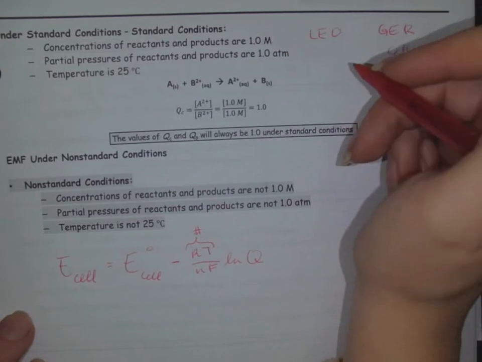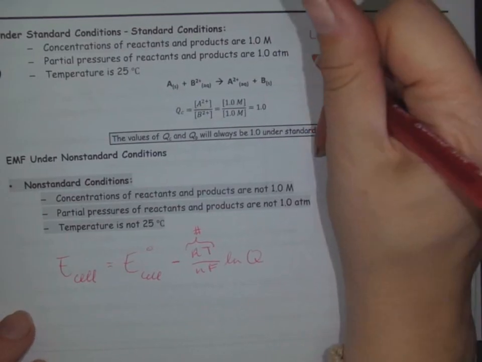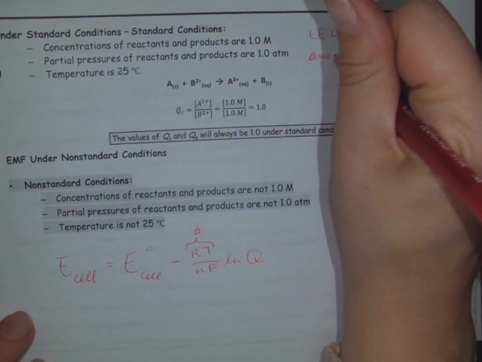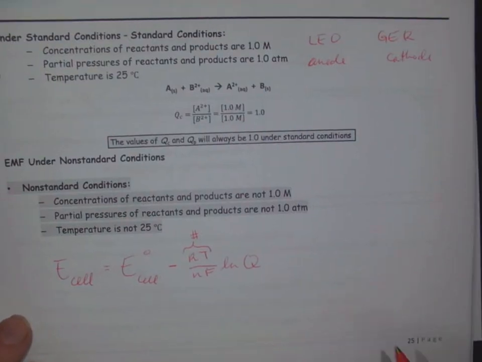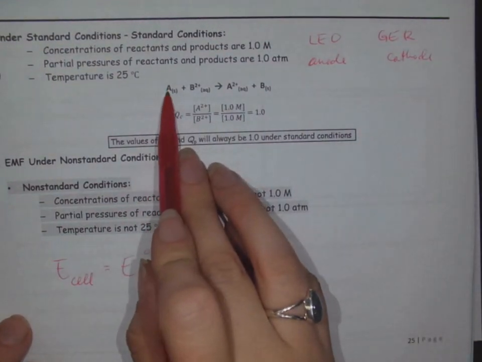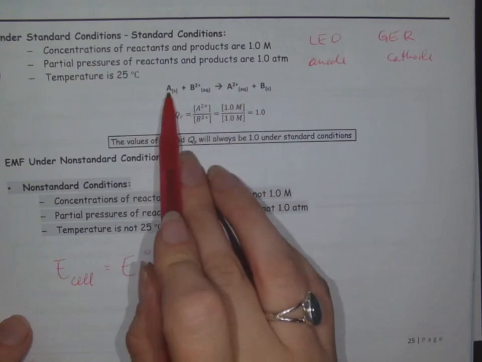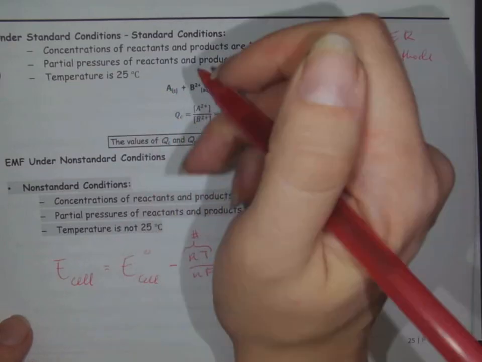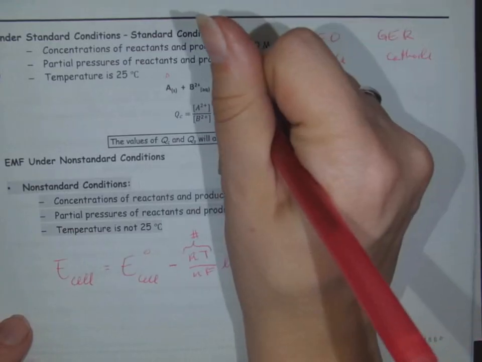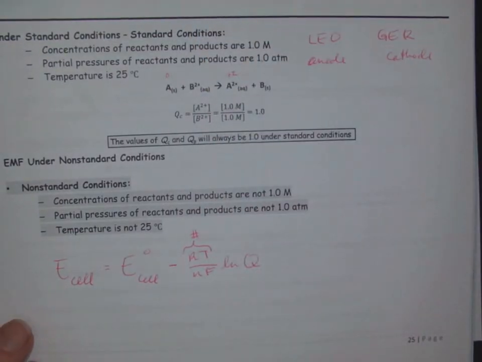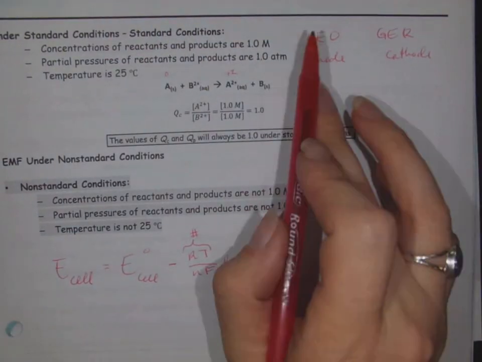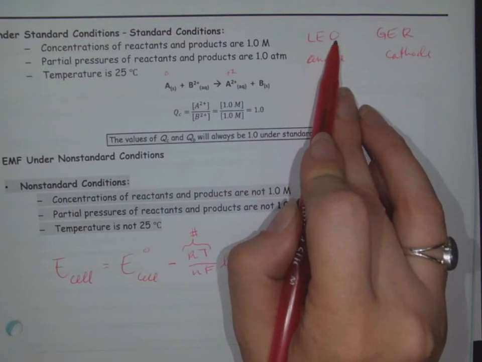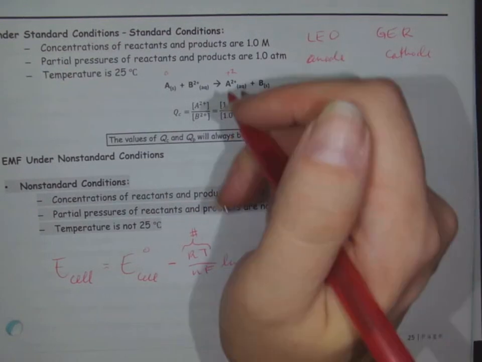Reduction happens at the cathode. An ox, anode, is oxidation. So I have this metal, A, and it's becoming a 2+. So we went from an oxidation number of 0 to an oxidation number of +2. We are losing electrons, so this is oxidizing. So this is my anode.